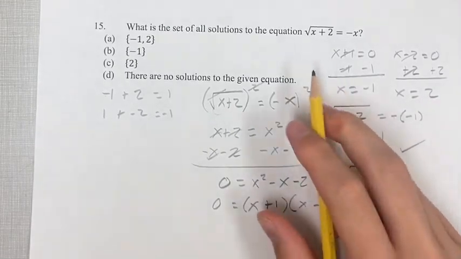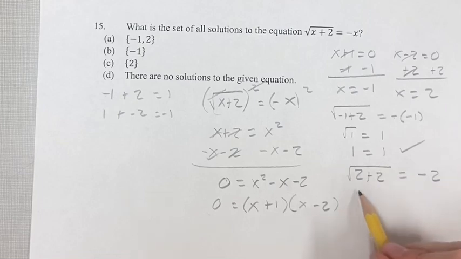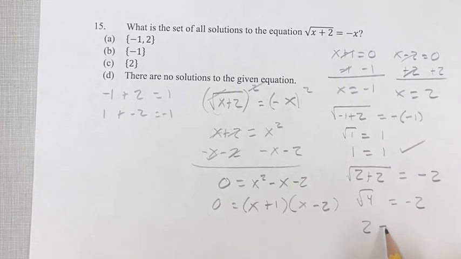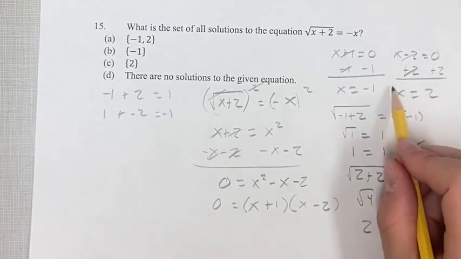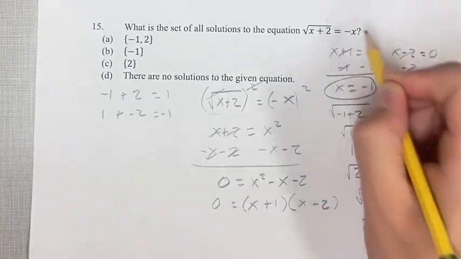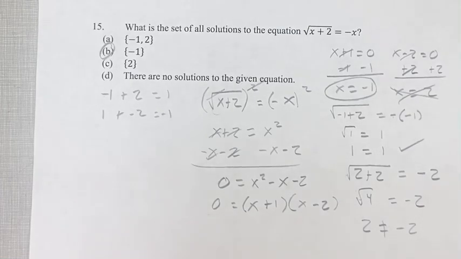How about when we do 2? That's going to give us the square root of x plus 2, which is 2 plus 2, is equal to negative x, so negative 2. The square root of 2 plus 2 is the square root of 4, which is equal to negative 2, and the square root of 4 is 2. And 2 is not equal to negative 2, so x is equal to 2 is not a solution. So the only solution is x is equal to negative 1 because that satisfies the original equation. And B, negative 1 is going to be your final answer.